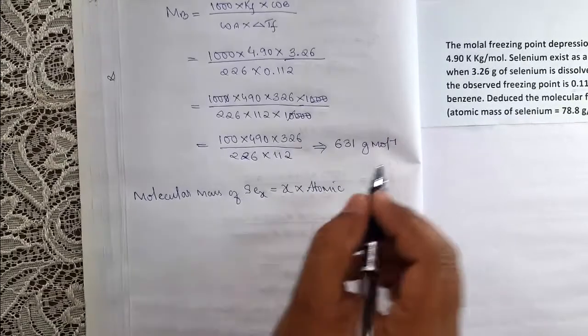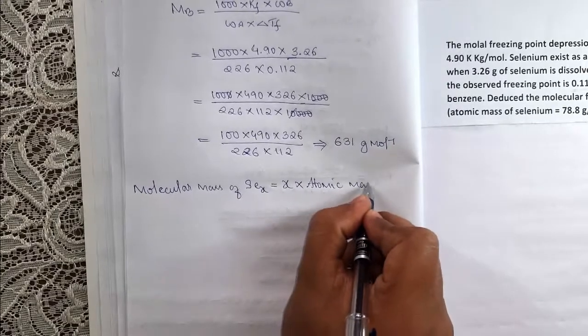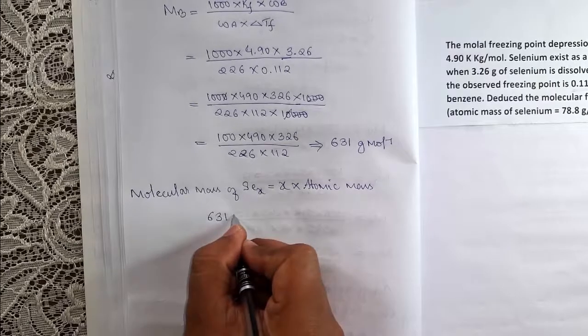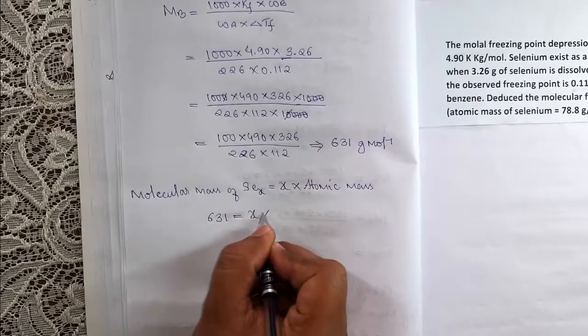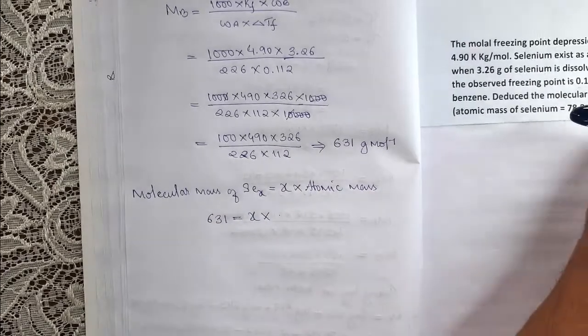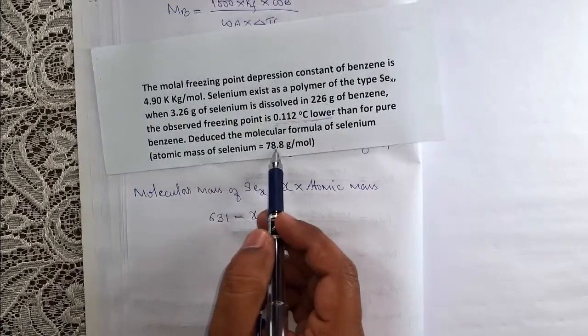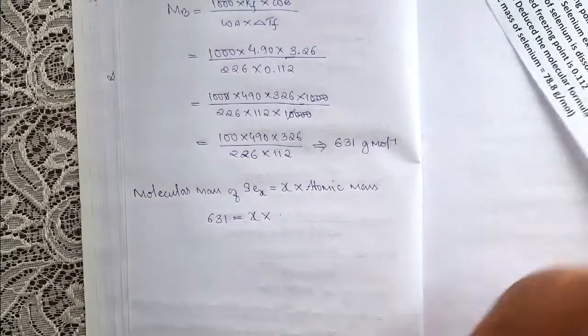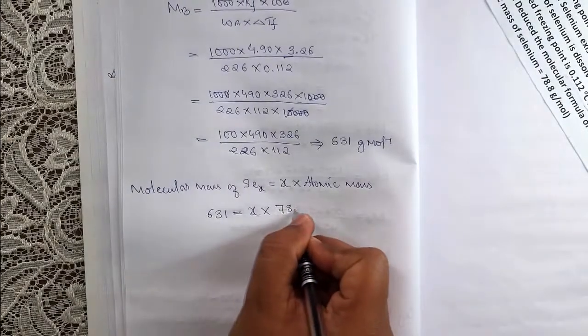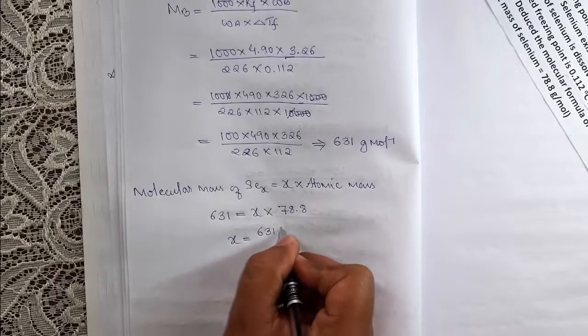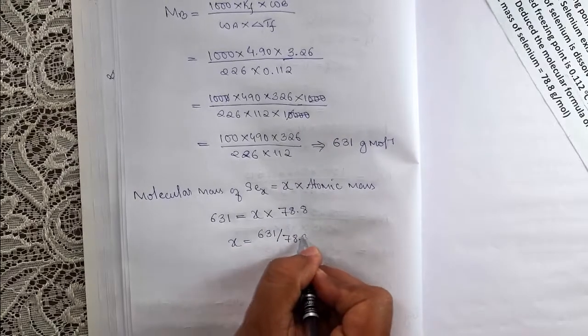This is how we calculate the formula. Molecular mass of selenium is 631 equals X into atomic mass. The atomic mass is 78.8. So our X shall be 631 divided by 78.8.